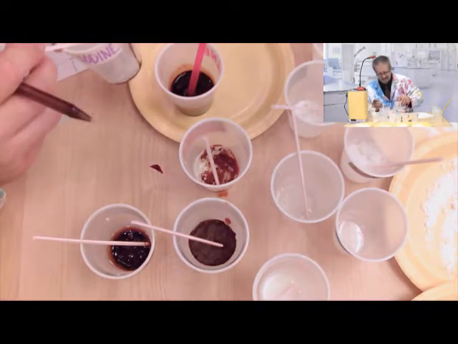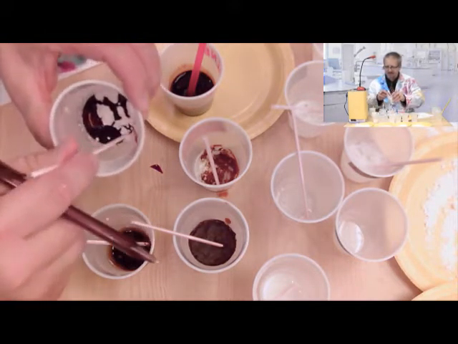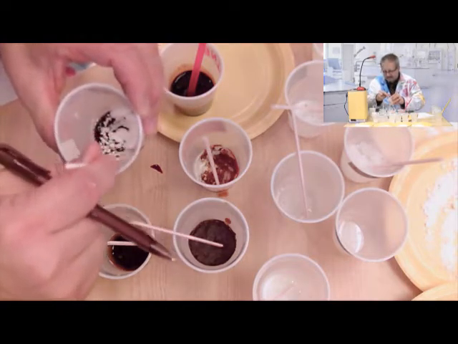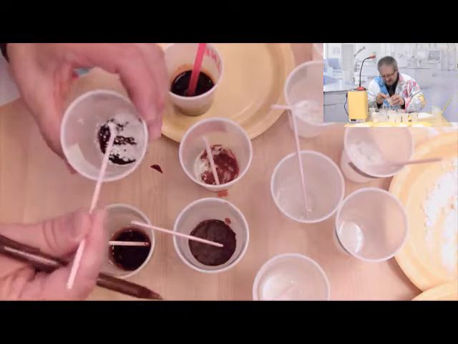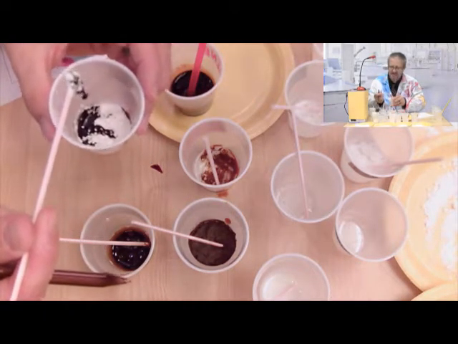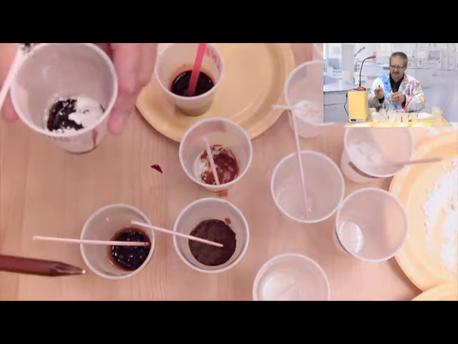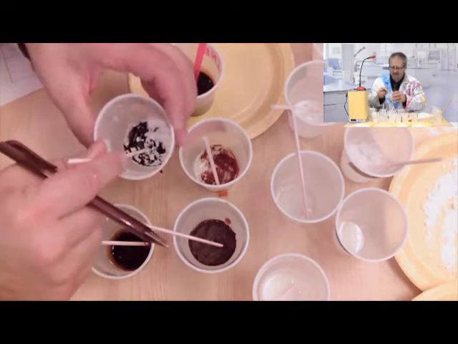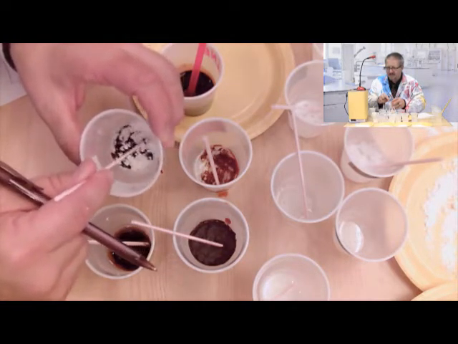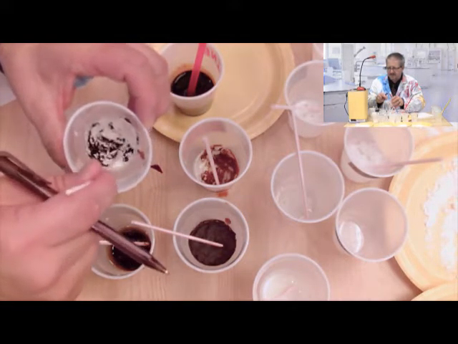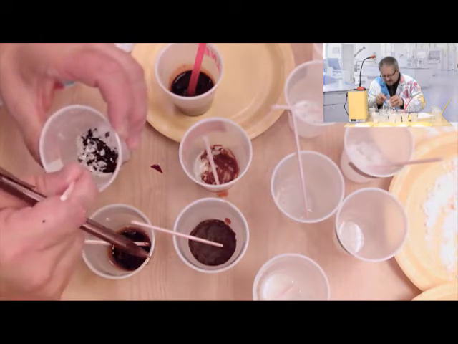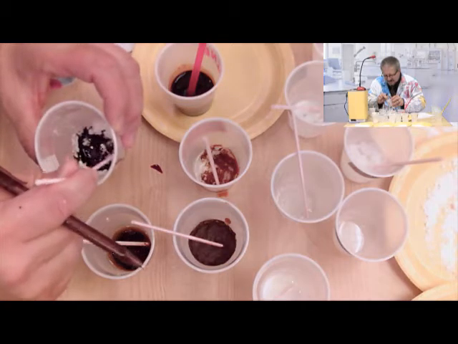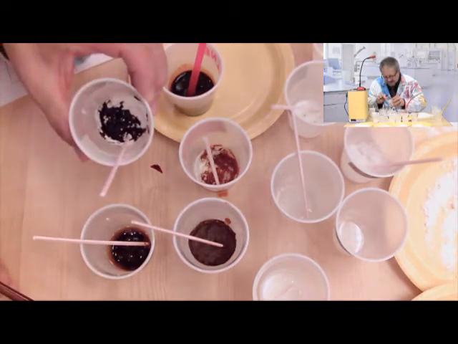Oh, this one's making a big mess. Oh, that's weird. Look at that. It's mixing, it's kind of turning into a solid.